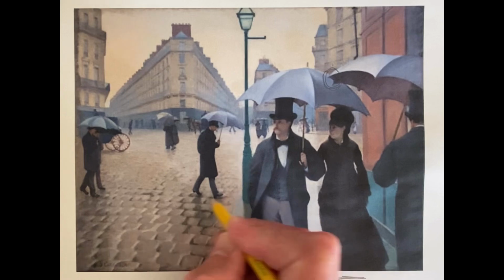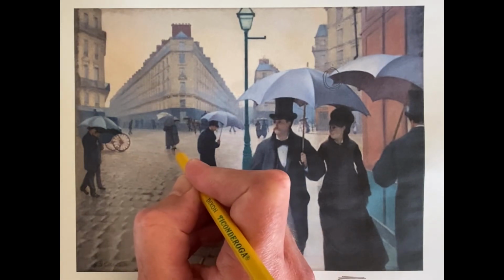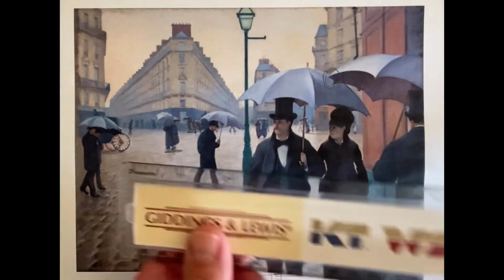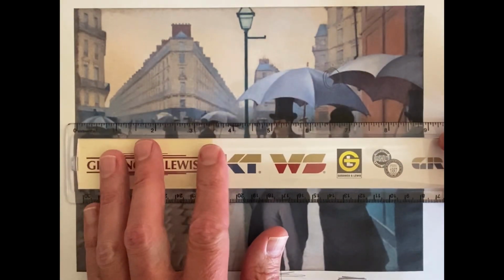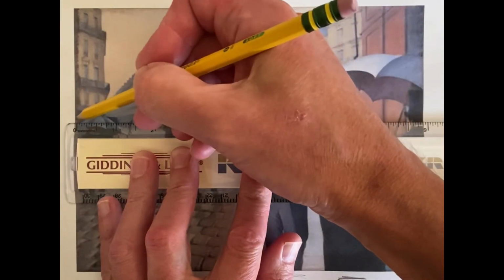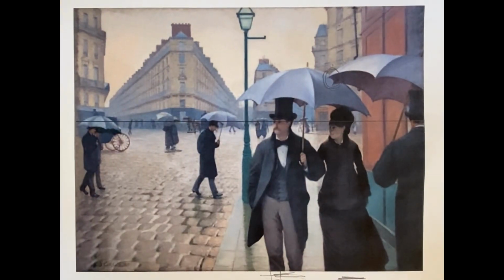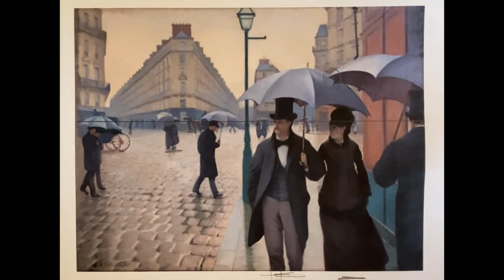Oh, what am I doing here? Oh, feet. Oh, the placement. Well, look at their feet. Where are their feet? The people that appear to be closer to us, their feet are lower on the page. So lower on the page equals closer.